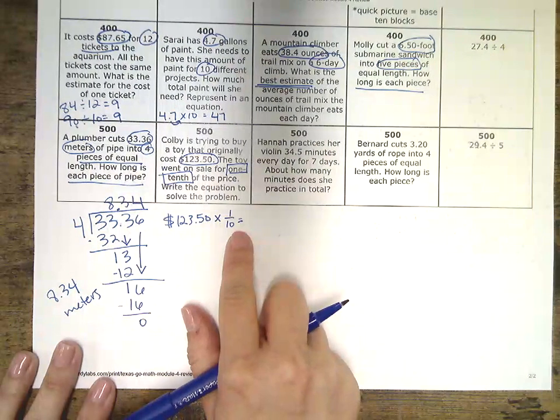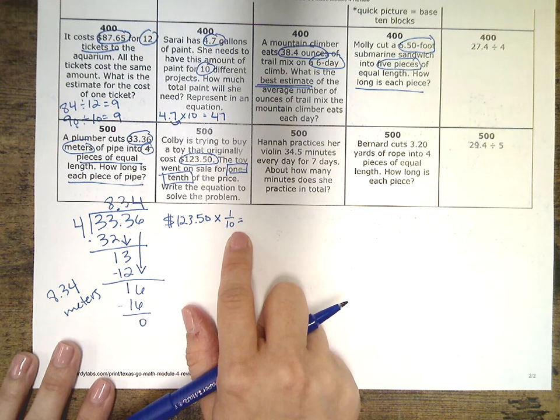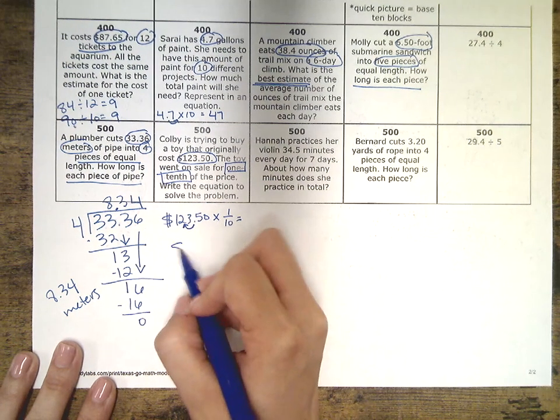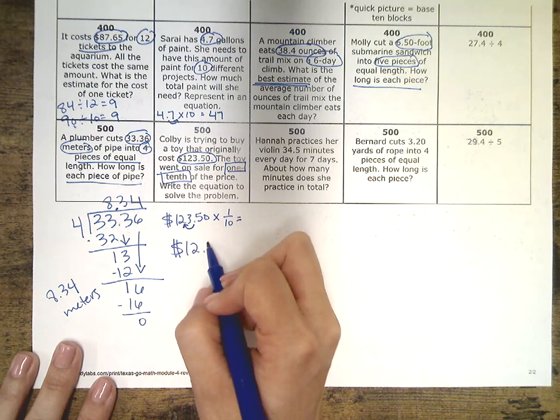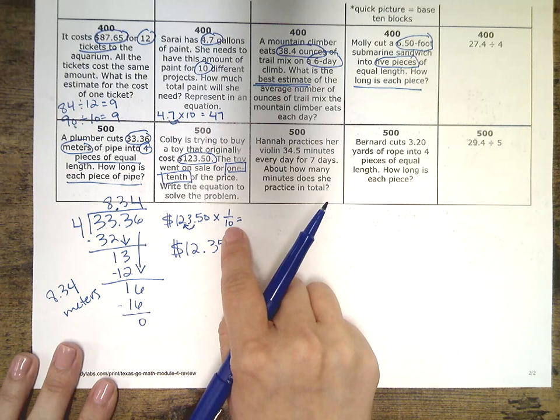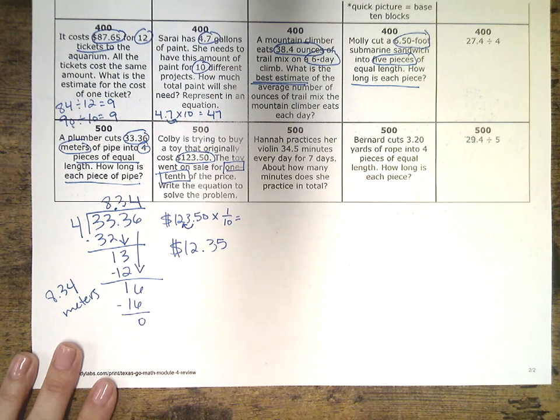So I'm going to be multiplying this number right here. Whenever I multiply by a 10th, I'm going to be shifting my decimal 1 place to the left. So my final answer will be $12.35, because whenever I multiply by that 1/10, I shift over 1 to the left.